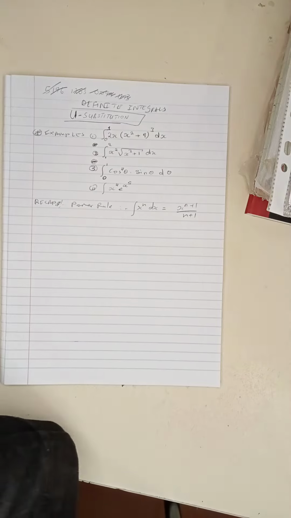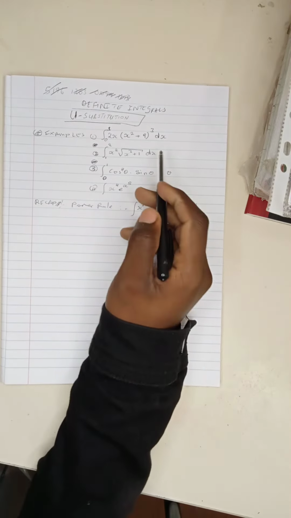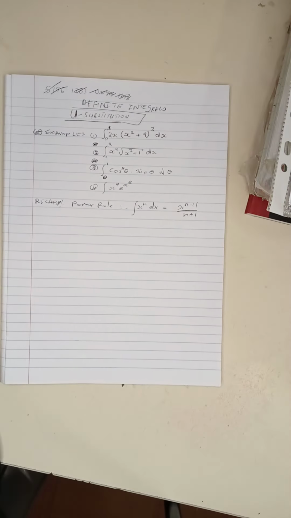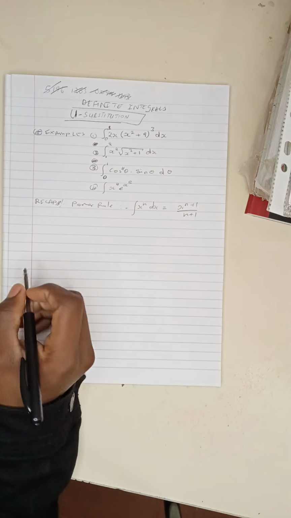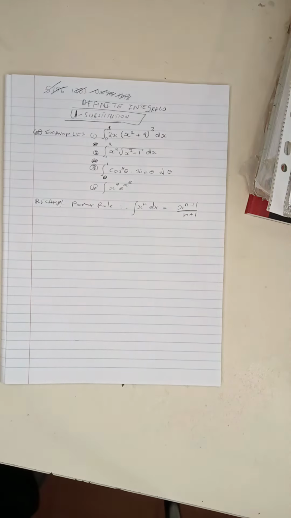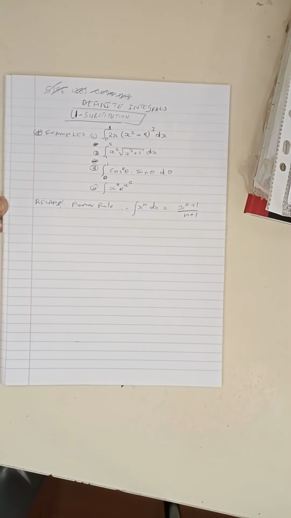But now here is the question: what are you going to do when you find something like this? What will you do? Okay, here is where the U-substitution takes place.